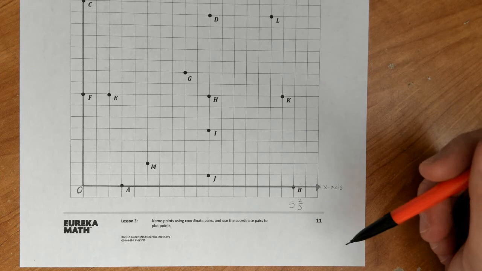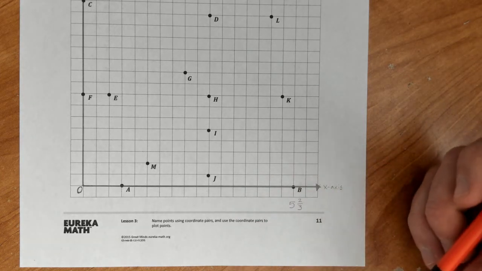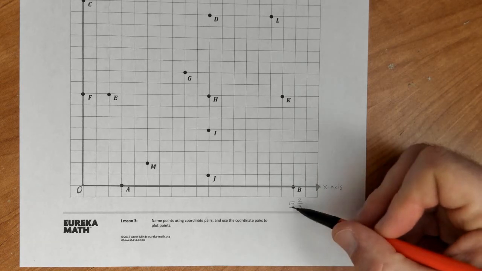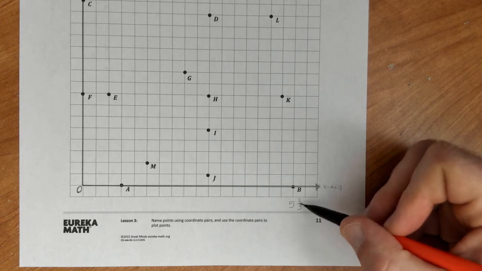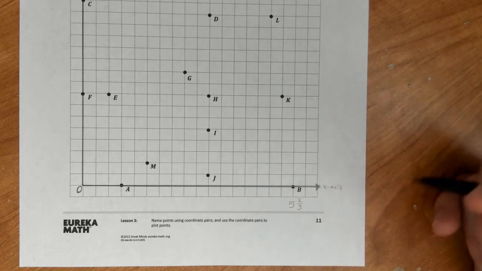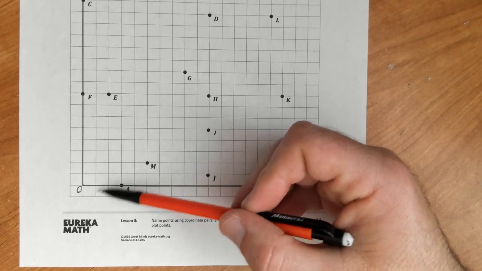17 spaces. I have to figure out what I'm breaking them down into. Now, we've got a couple of tricks up our sleeve to figure this out. Since this is 5 2/3, thirds seems pretty likely as our individual unit.